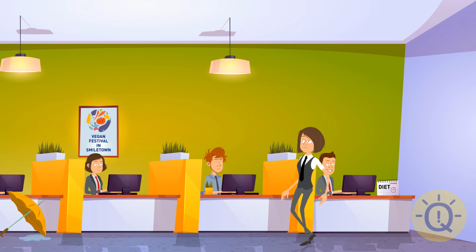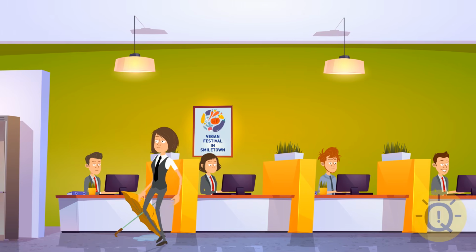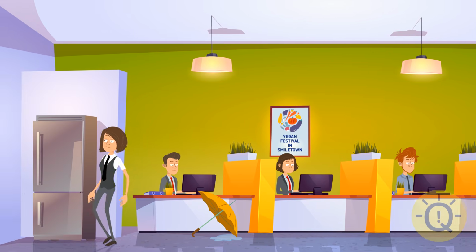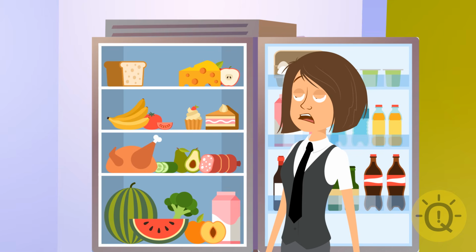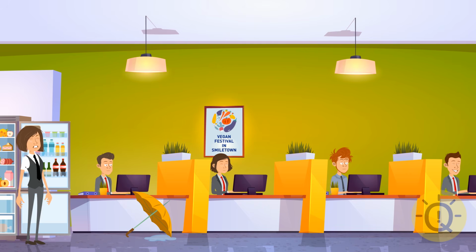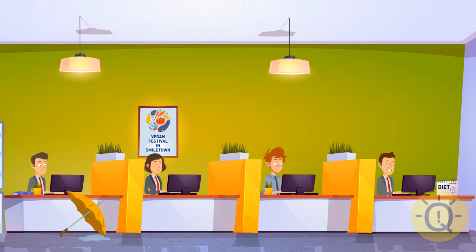All the people working in the offices, Janice, Brian, Teresa, Sean, and Roy, used the fridge in the kitchen to store their lunch. On Friday, Janice opened the fridge to get her bacon and cheese sandwich she'd brought from home, but it wasn't there. Someone had eaten her lunch. Who was it?